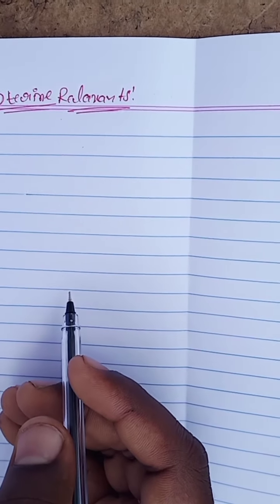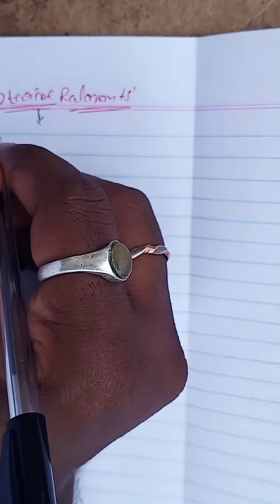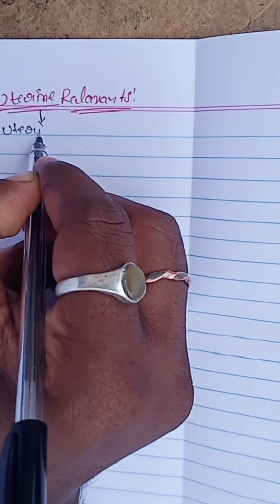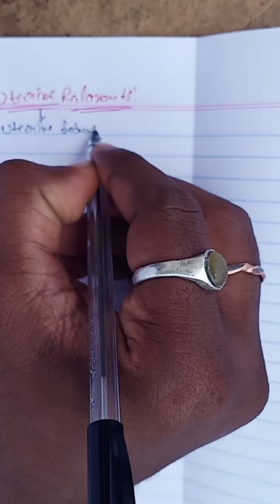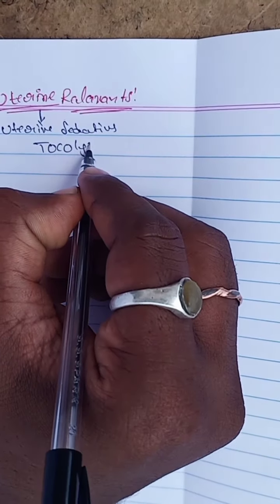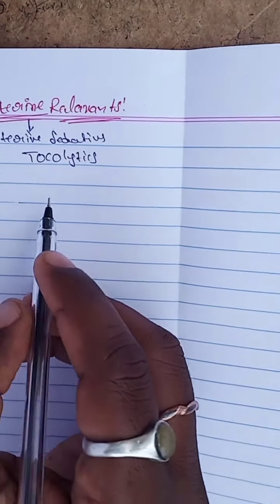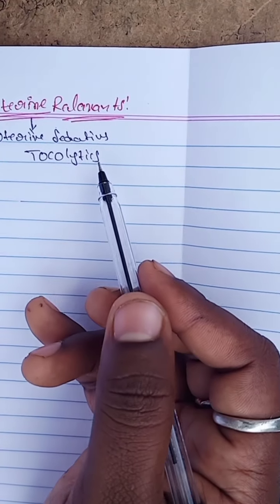Today we are discussing uterine relaxants. Uterine relaxants are also known by one more name, uterine sedatives, or tocolytics. So if asked to write a detailed note on tocolytics, uterine sedatives, or uterine relaxants, all three are the same.